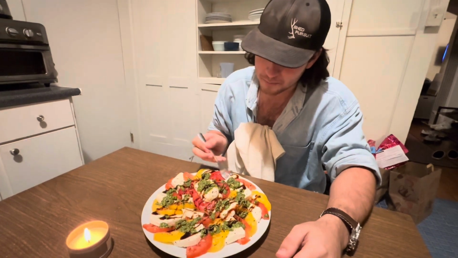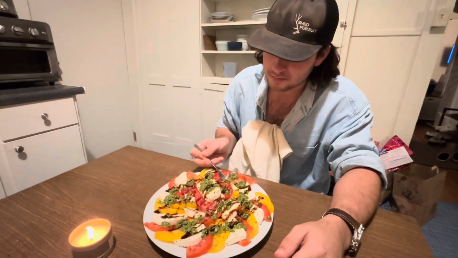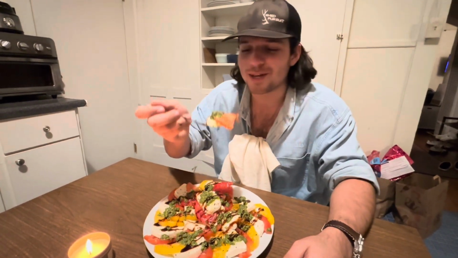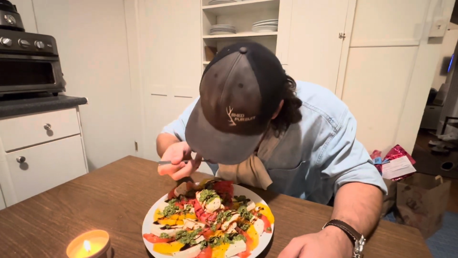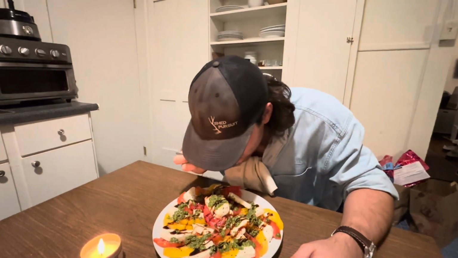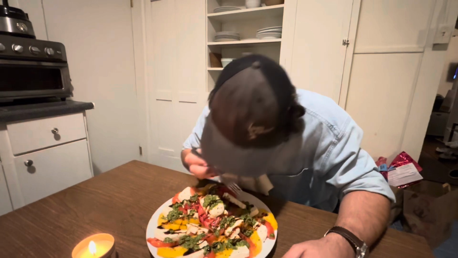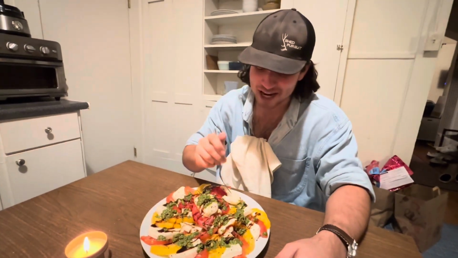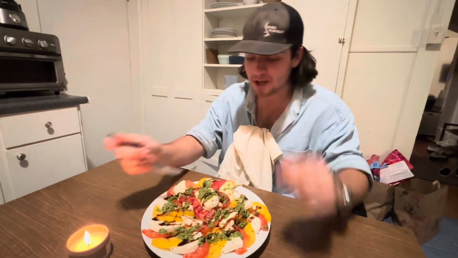Please do. I'm going to go for a big piece of mozz and a big old piece of tomato. All right, we'll see how this one goes down. Cheers. Dude, that is so good. That is actually insane. Oh my goodness. The pesto is as good as pesto gets.